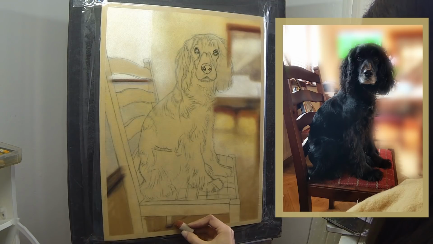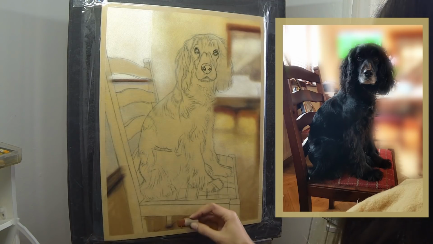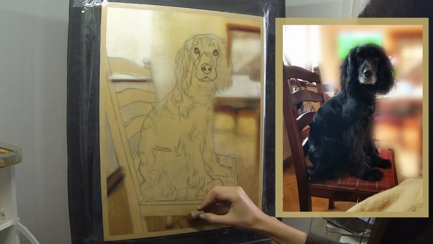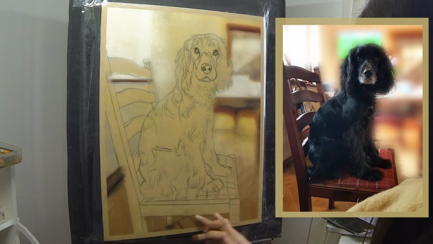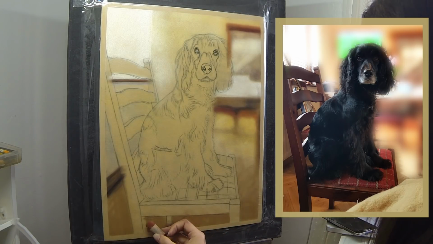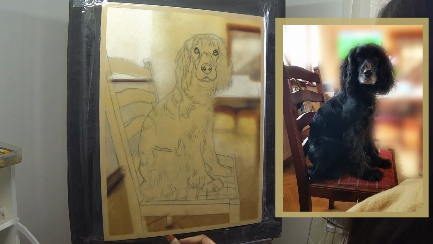So the great thing about pastel is you can go over the top of things so easily. So I chose a sort of mid-tone brown here, something like Red Earth 11. So if I go wrong at this stage, I can easily cover over these lines. Try again.